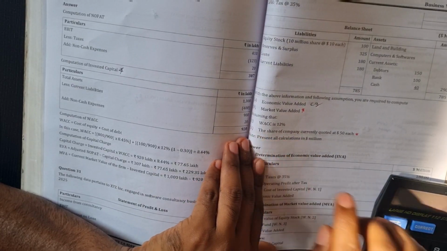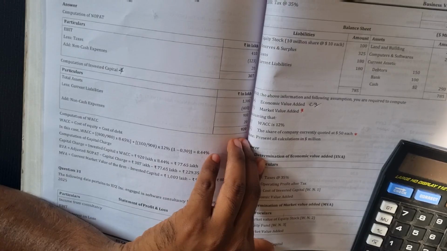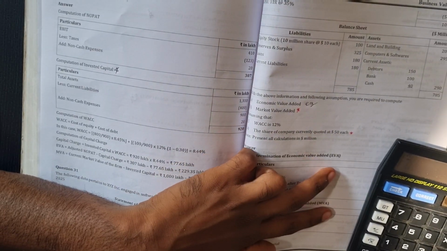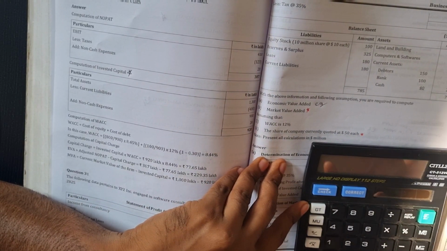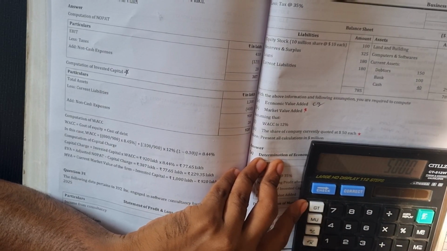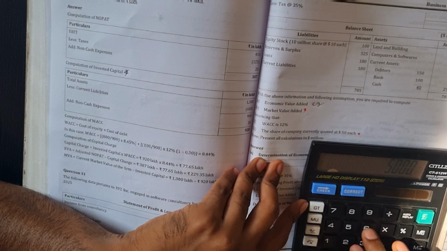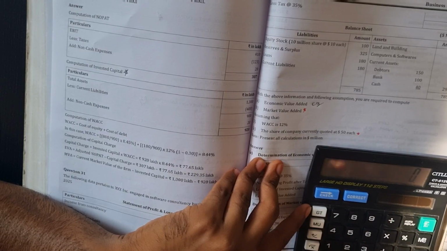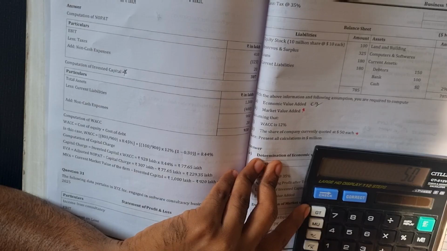Next, the share market value added. Now this is a good point. The shares of the company are currently quoted at $50 each. So now what? 10 million shares into 50.